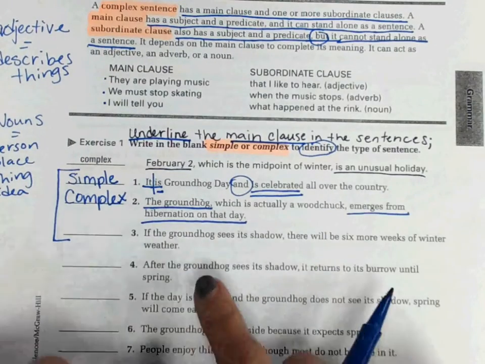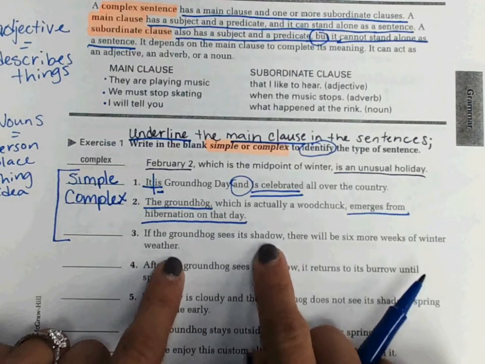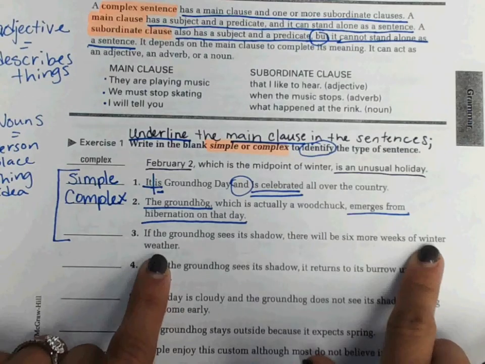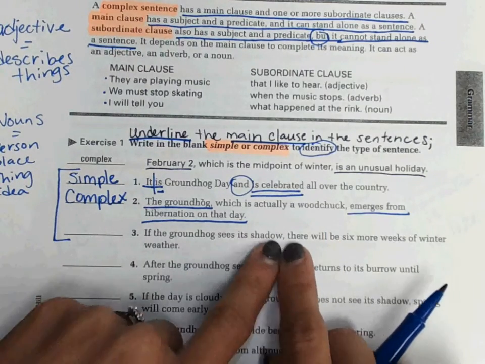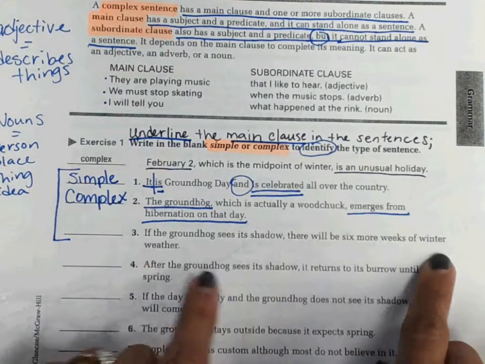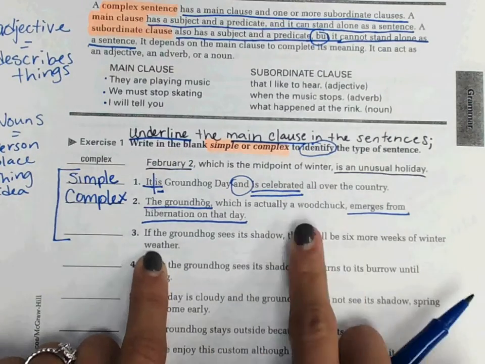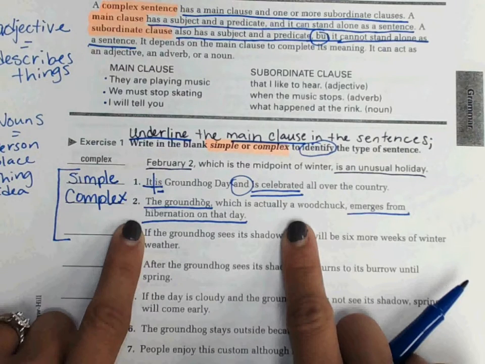Let's look at number 3. It says, if the groundhog sees its shadow, there will be 6 more weeks of winter weather. Let's divide this up between what's before the comma and what's after the comma. If we read only the first part, if the groundhog sees its shadow, we're not given any additional information and it doesn't make sense.